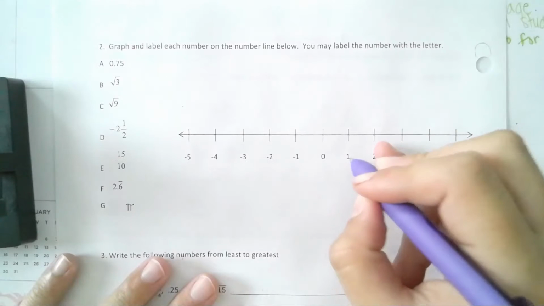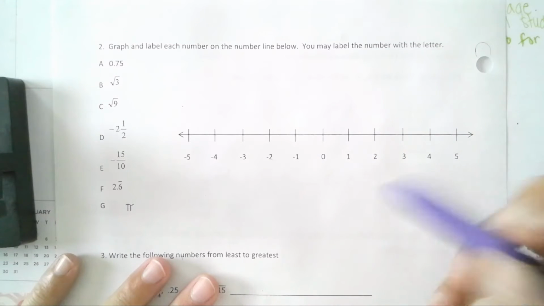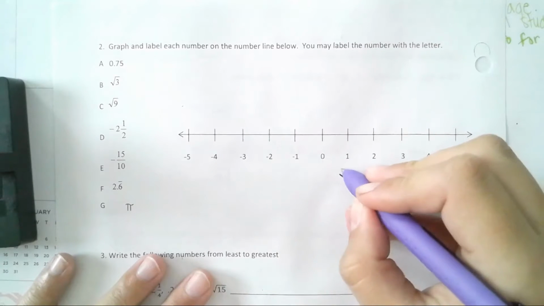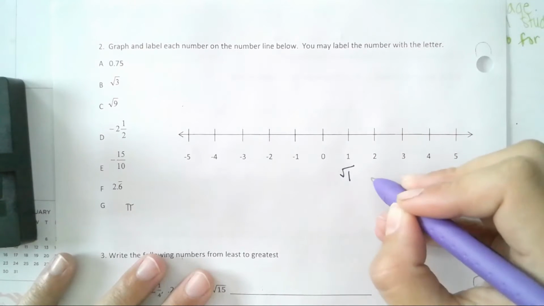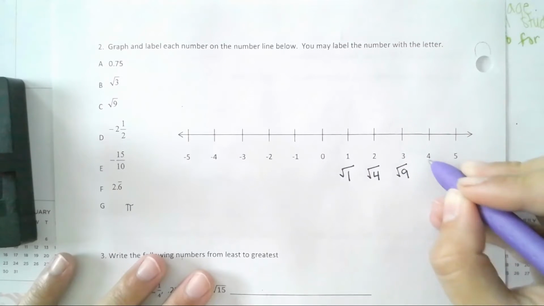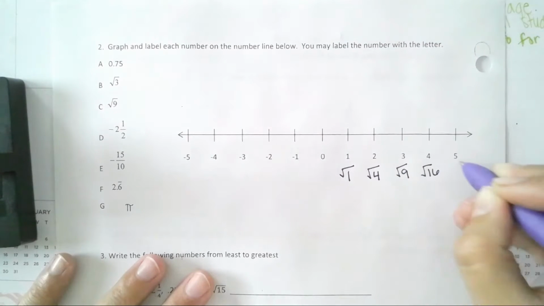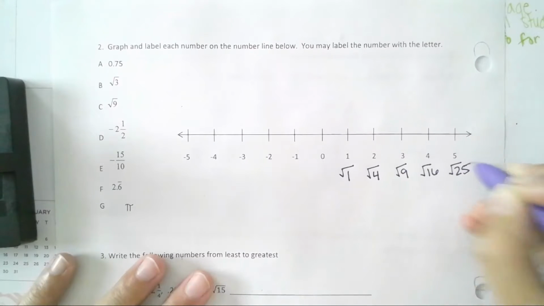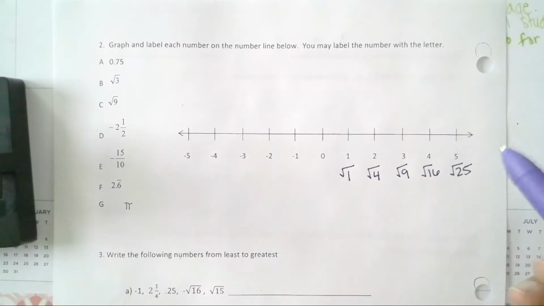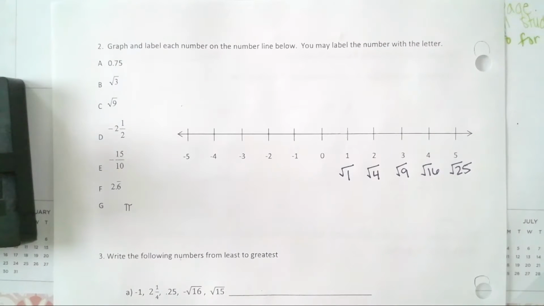If you were to find your perfect squares, remember you're just taking the number times itself. So 1 times 1 is 1, 2 times 2 is 4, 3 times 3 is 9, 4 times 4 is 16, and 5 times 5 is 25. I highly recommend that you do this on your quiz to help you figure out, a little bit easier, where the non-perfect square roots would fall.